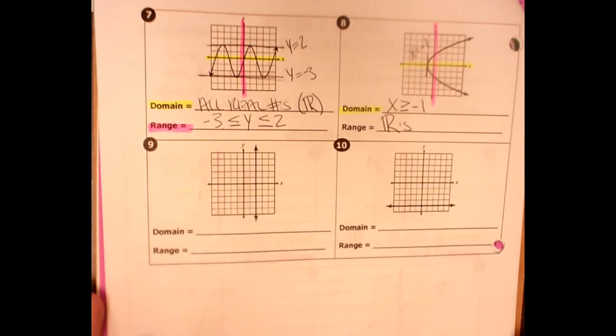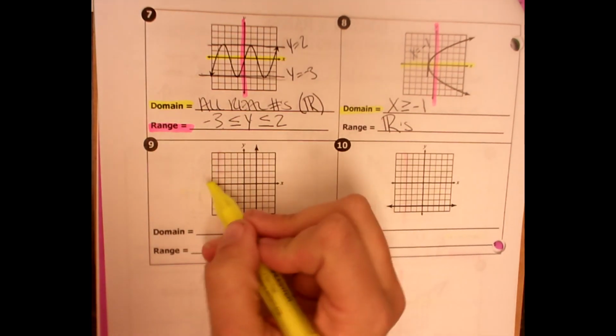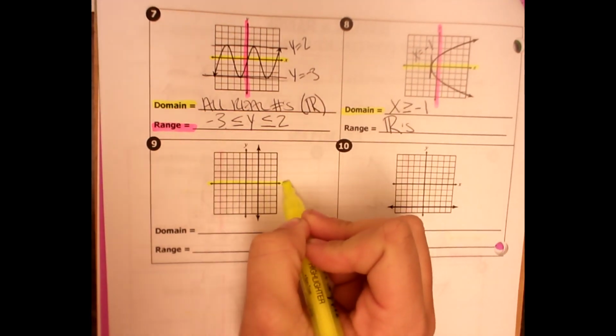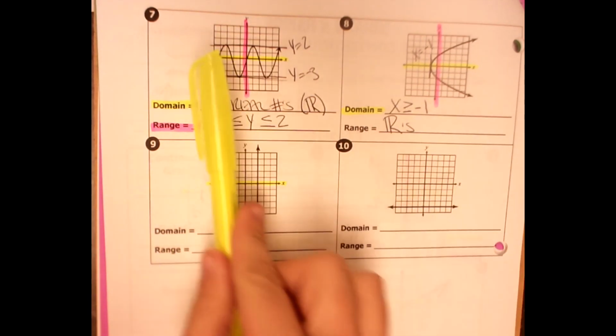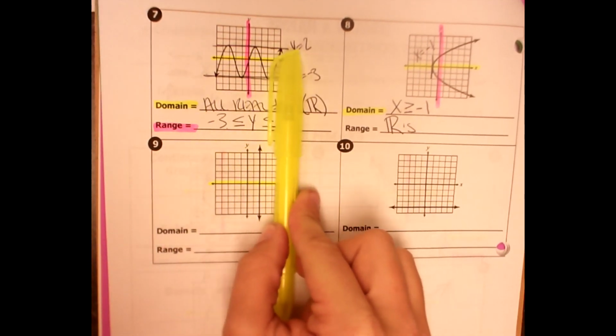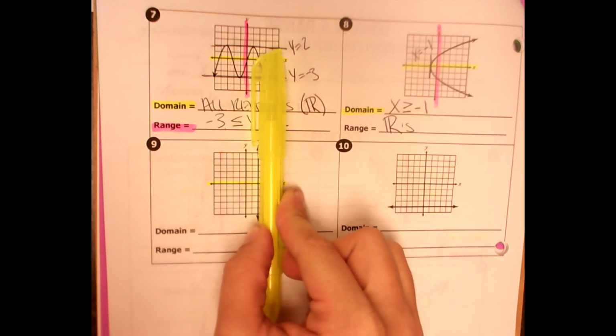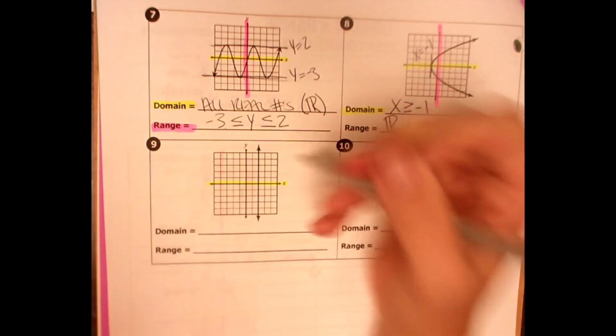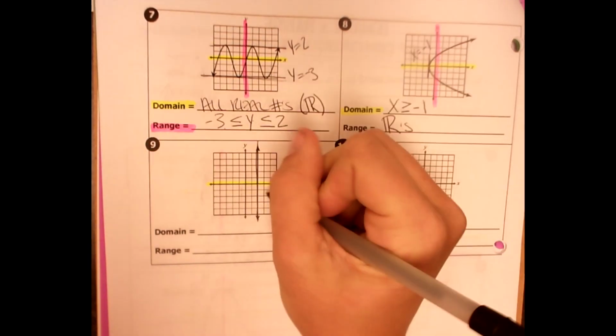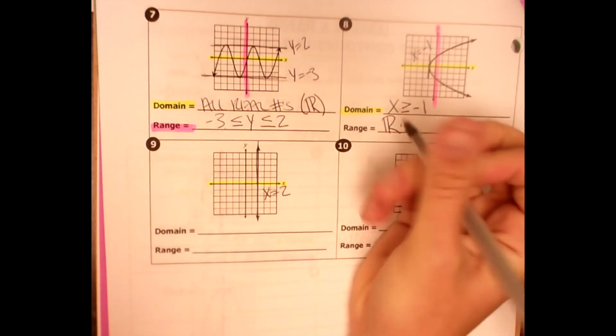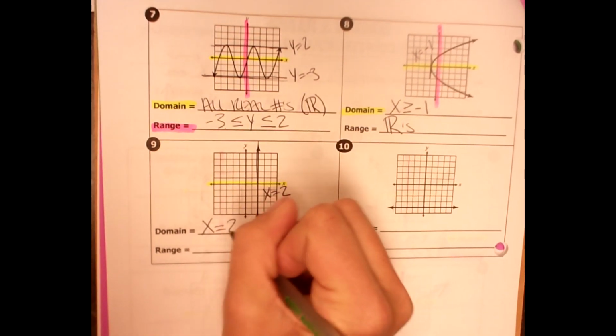Let's look at number 9, because this one is kind of special. It's just a straight line. All the x's scanning left to right. Well, if we look, there's only one x that is being used. It's on this line. It's where x equals 2. So that's what we're going to write for our domain.